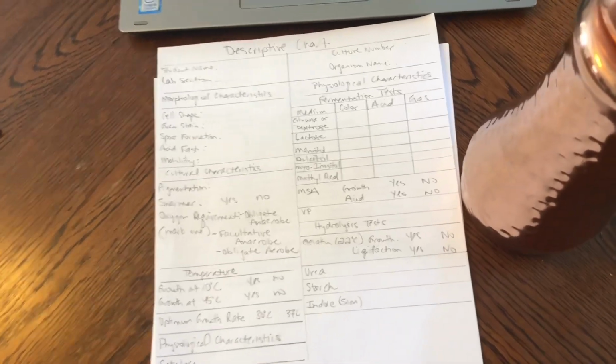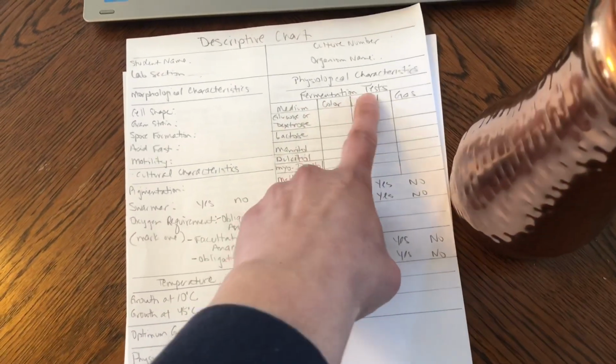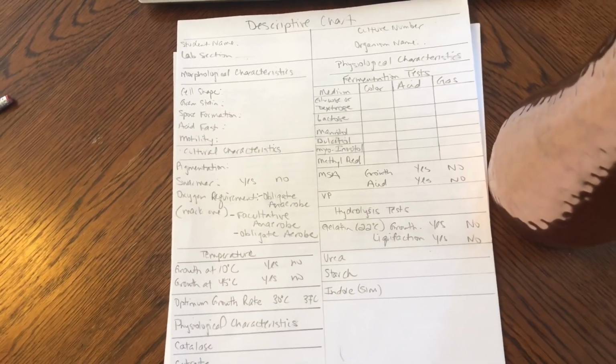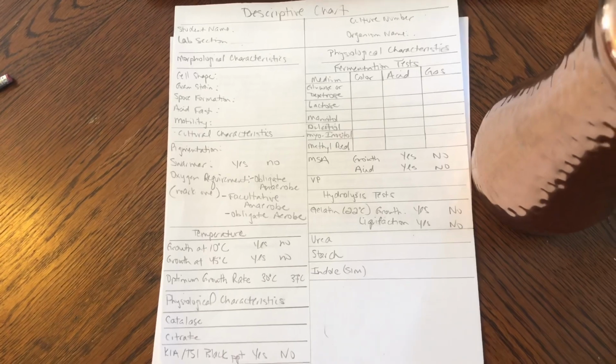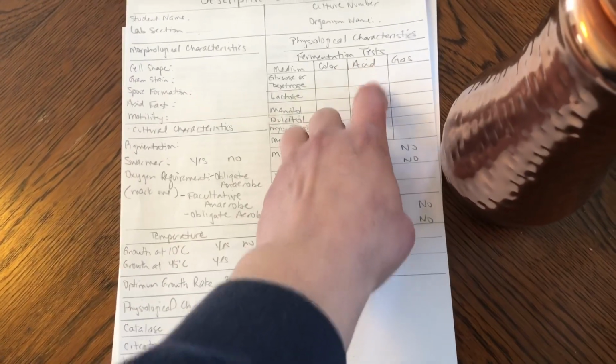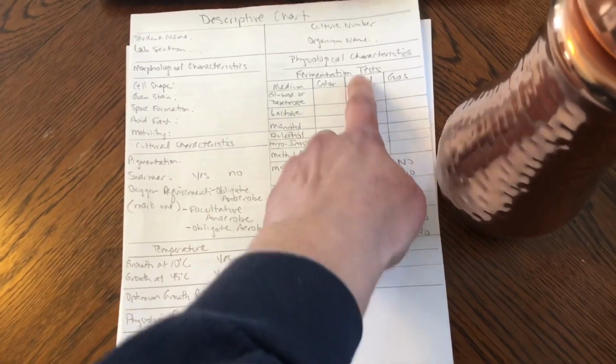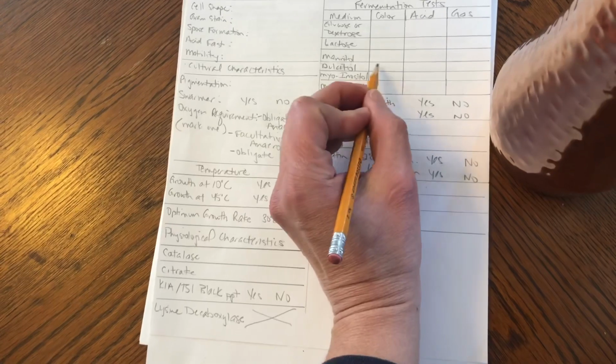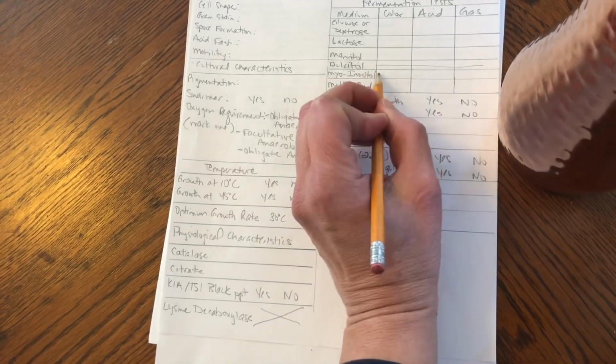What you're looking at are the test results here on fermentation tests. I would follow along, by the way, with your own descriptive chart. If you've tested, and I'm only looking at acid here, acid for all fermentation tests, that includes the glucose, lactose, mannitol. We didn't do the dulcitol or the myo-inositol, and I think I already had you cross these out, so you can cross those out.